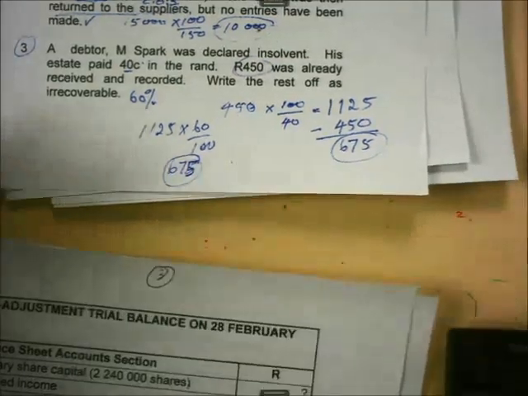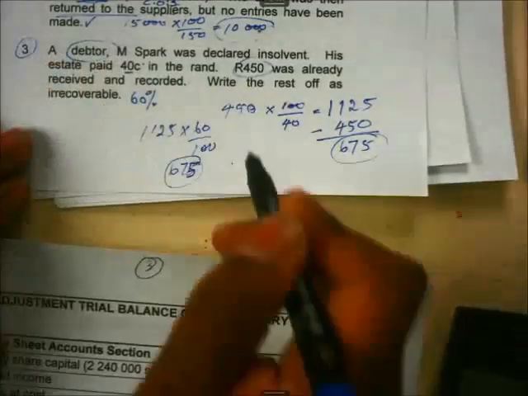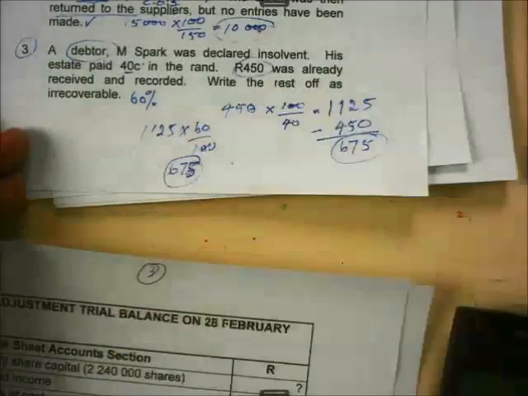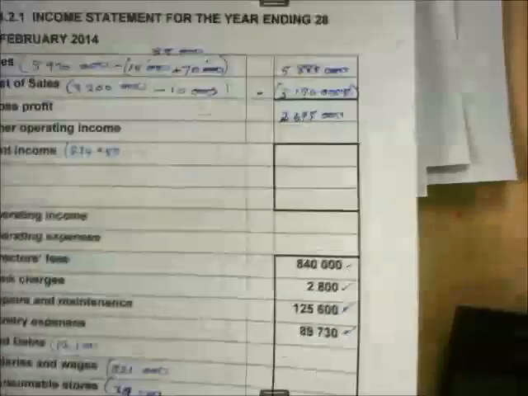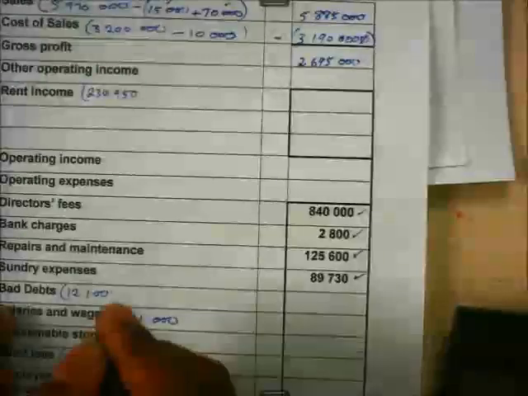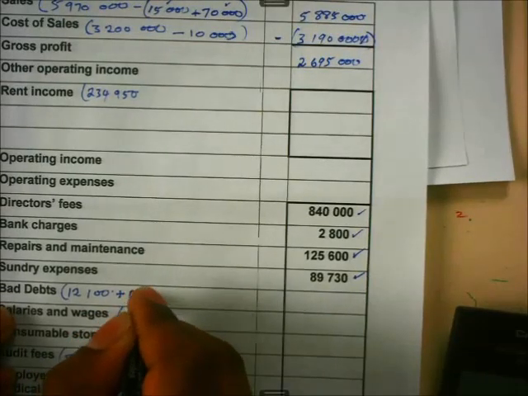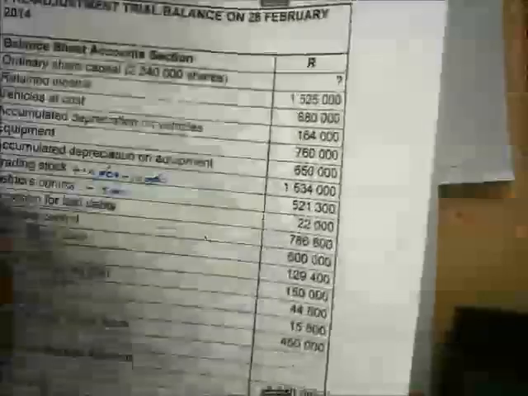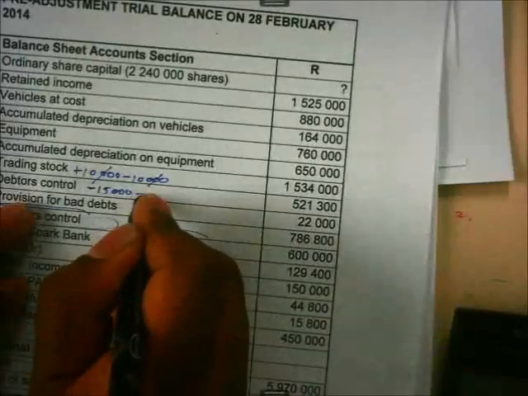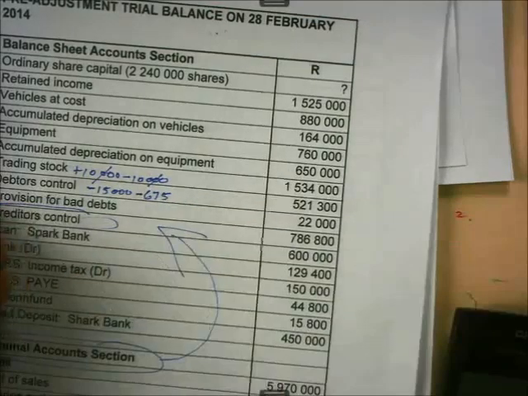Right. Now, this is a debt we write off as a bad debt. Now we go to our income statement. We say our bad debts are going to increase by 675. But at the same time, our debtors are also going to decrease with 675.